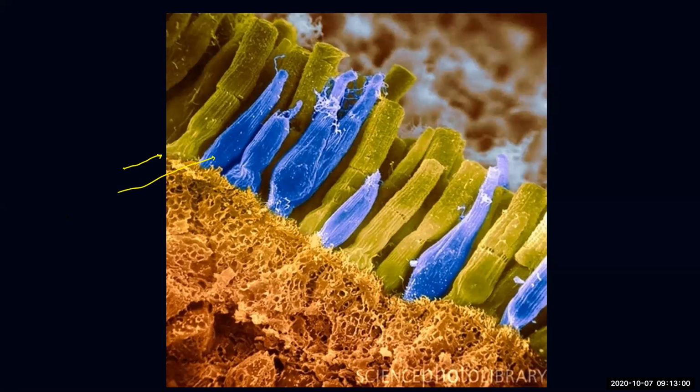Within cones, we have 3 types. Okay, they used to just be called red, blue, green. We don't use that anymore. I'll go over that in a slide in a minute. These are the physical basis where we take light to electrical signals. So this is where the action is.